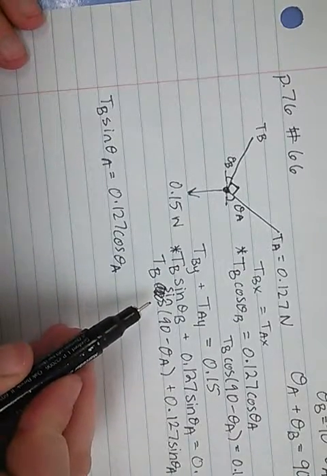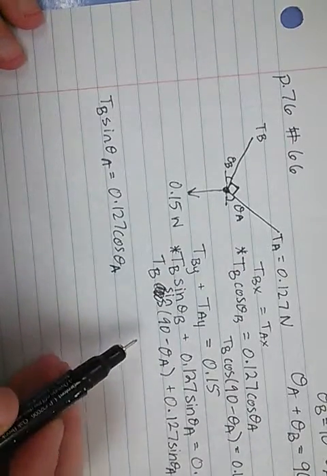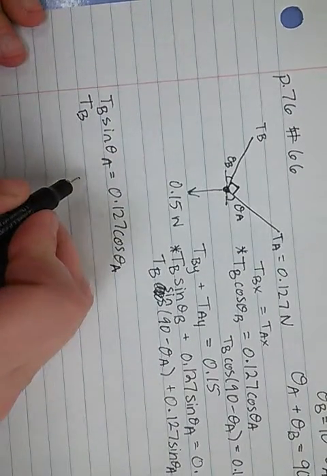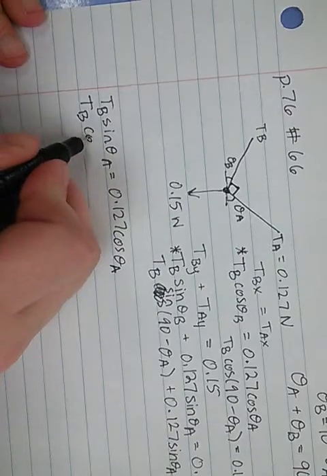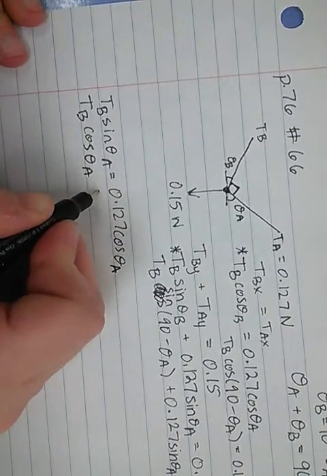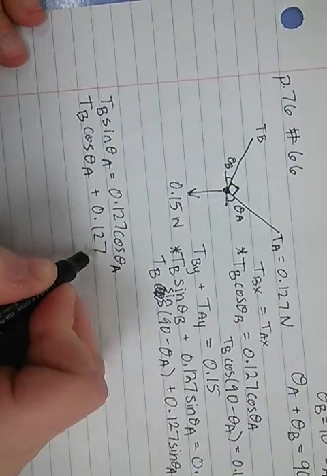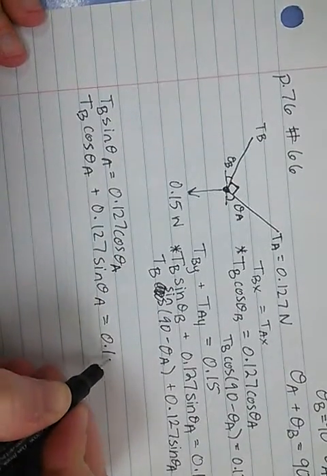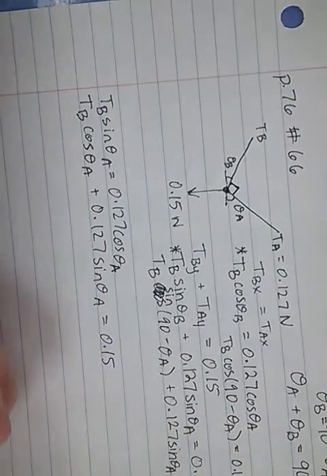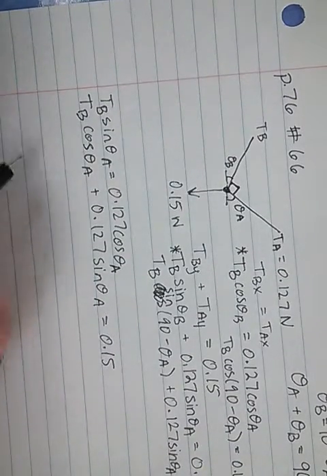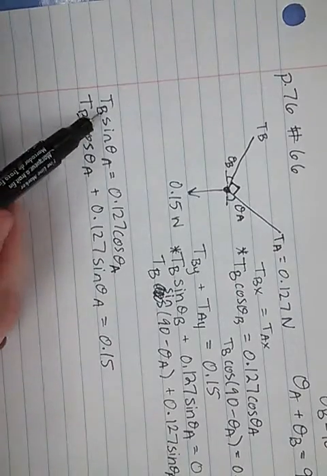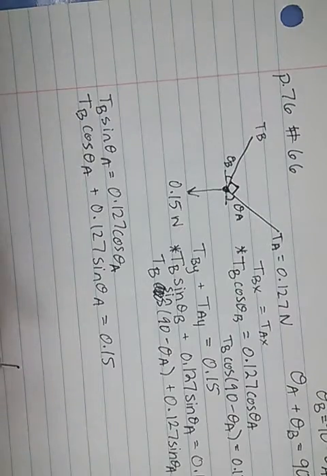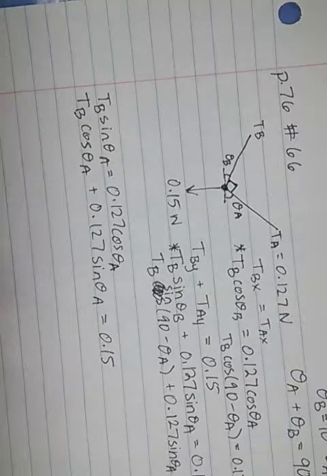The sine of 90 minus the angle is equal to the cosine of the angle. So TB cosine angle A plus 0.127 sine angle A is equal to 0.15. So this helps us out quite a bit. Now we have two equations and two unknowns. So we just have to solve a system of equations.